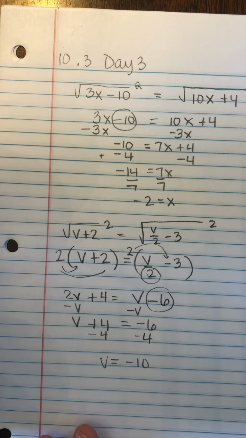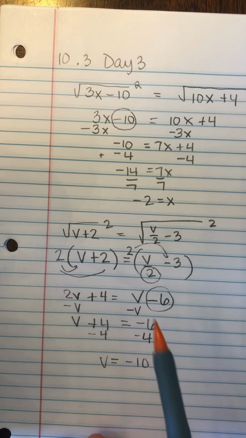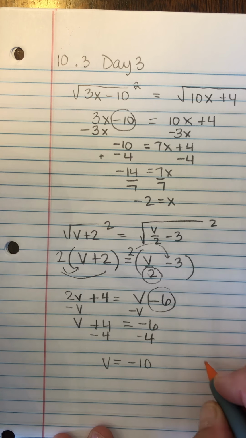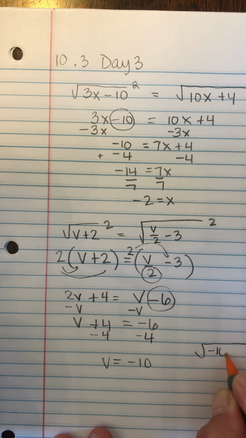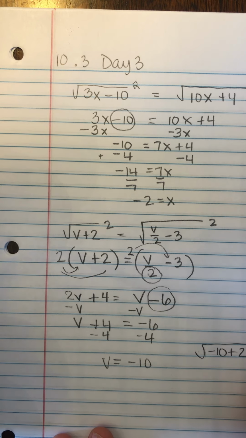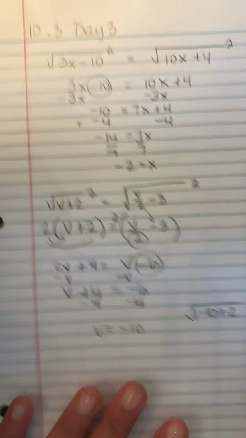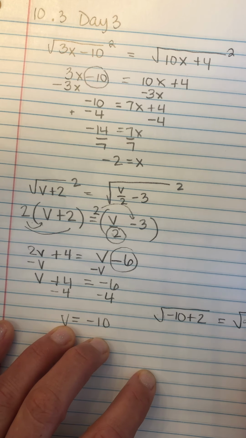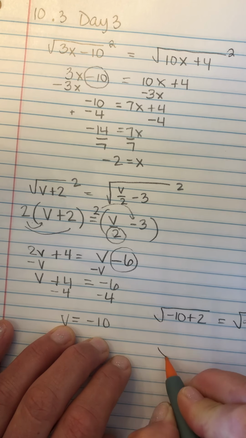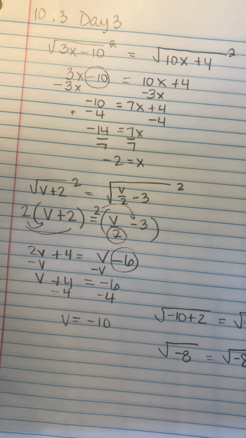Okay? So hopefully that will work for you, and you can always check your answers before you put it in Big Ideas if you want. I'm just going to show you how you can check it. If I put negative 10 into that first equation, negative 10 plus 2 right there, and negative 10 over 2 here, and plug that into the original problem, I could check to make sure my answer's right, because that would give me the square root of negative 8. And then negative 10 divided by 2 is negative 5, and that would also give me the square root of negative 8. So that's just something you can do if you want to check.